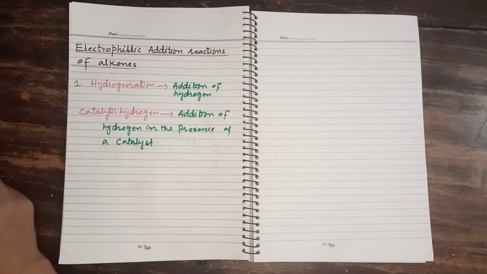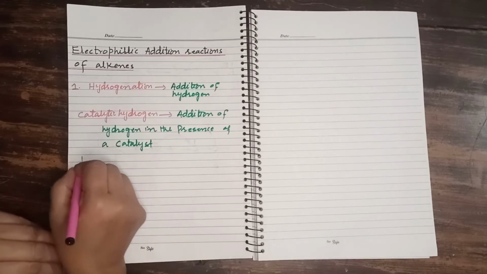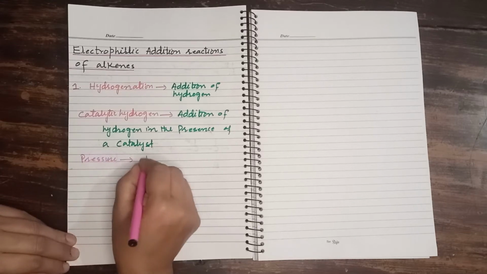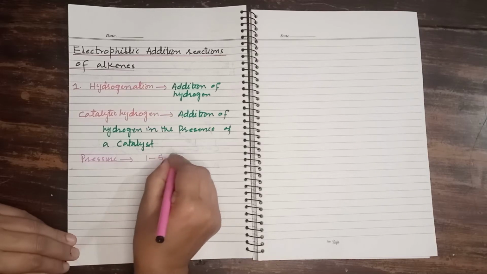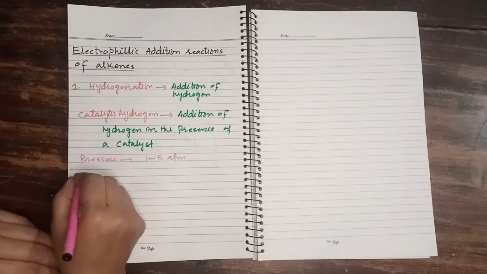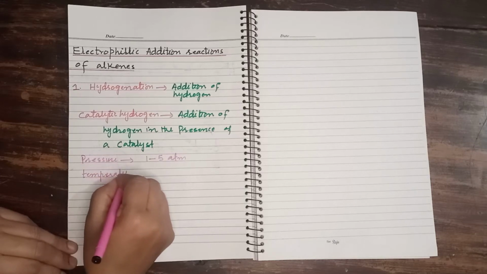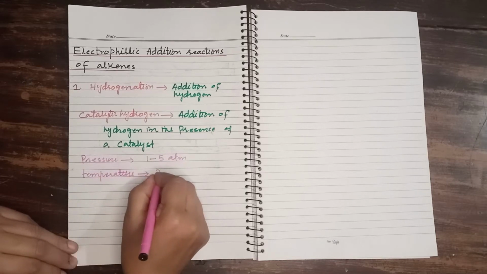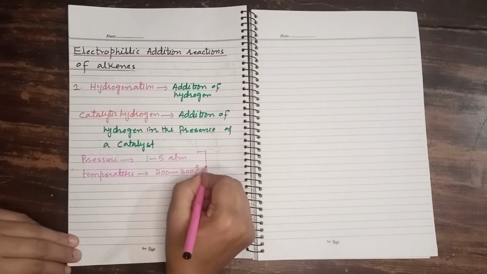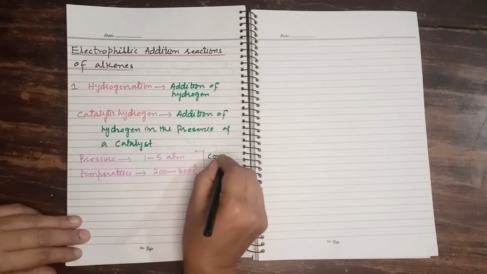Right, students? So what other special conditions are required for the purpose of hydrogenation? This is the pressure as well as temperature. The range of pressure must be 1 to 5 atmosphere, right? And if we use nickel as a catalyst, then the range of temperature will be 200 to 300 degrees centigrade. These conditions are required for the hydrogenation.